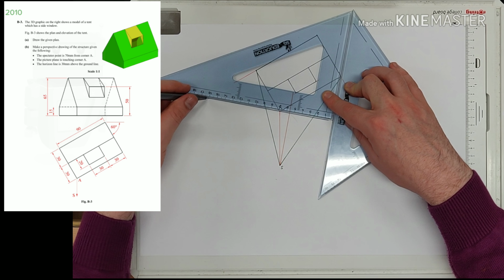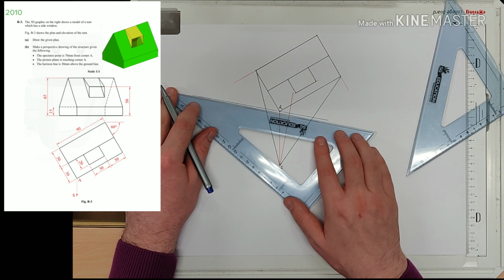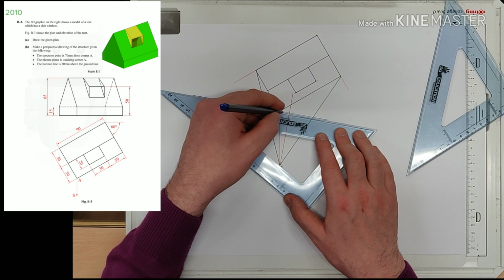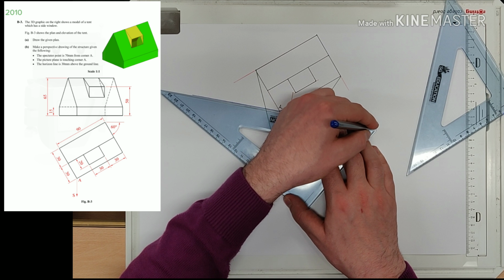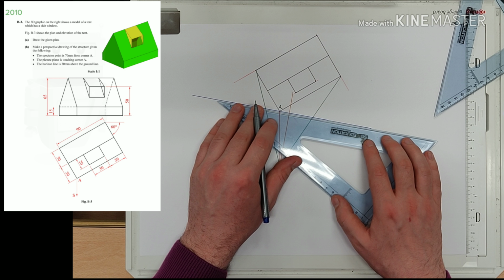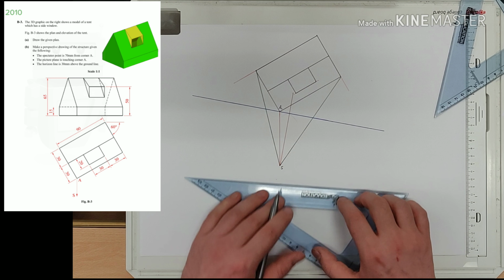This line is our picture plane. Okay, and like the question said, it must pass through corner A. So in this case it does, and it is 90 degrees to our line of sight. Make sure it's extended out enough.